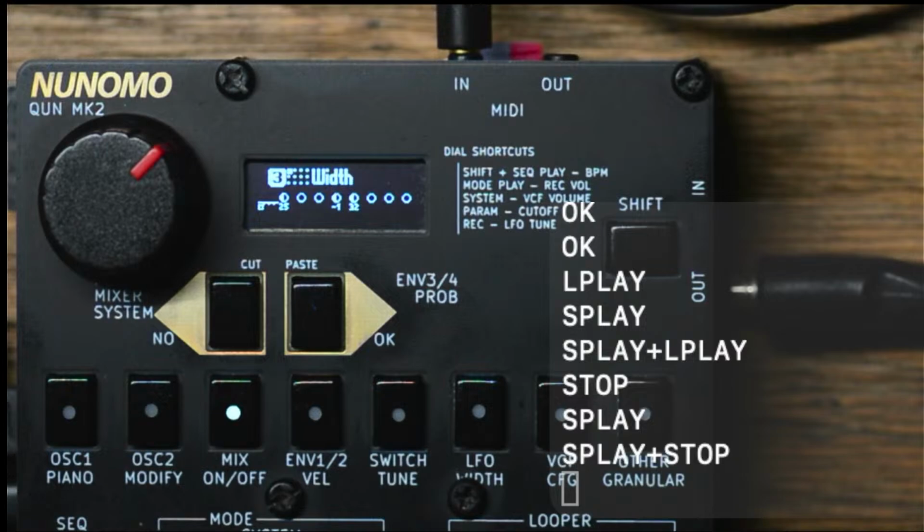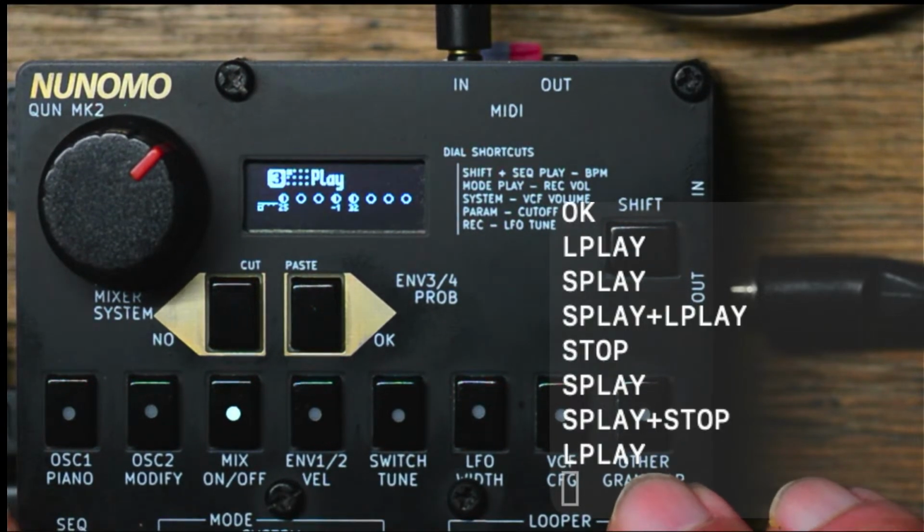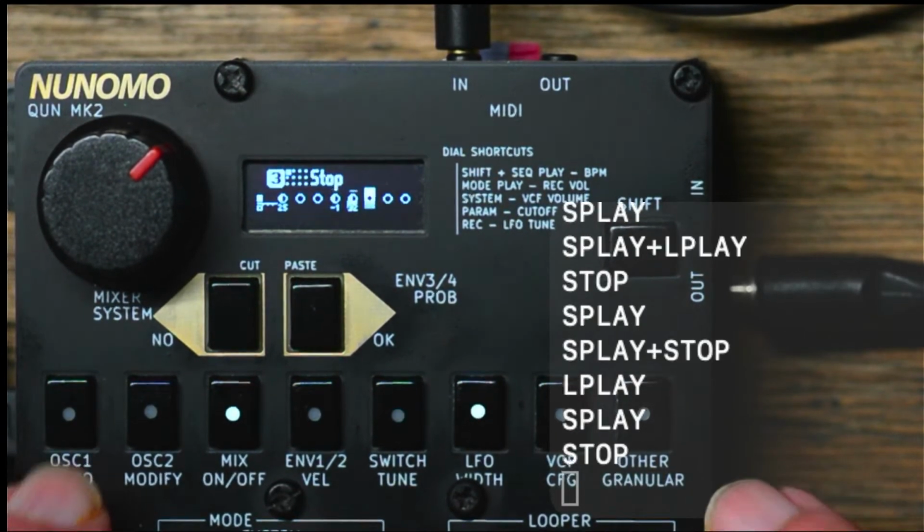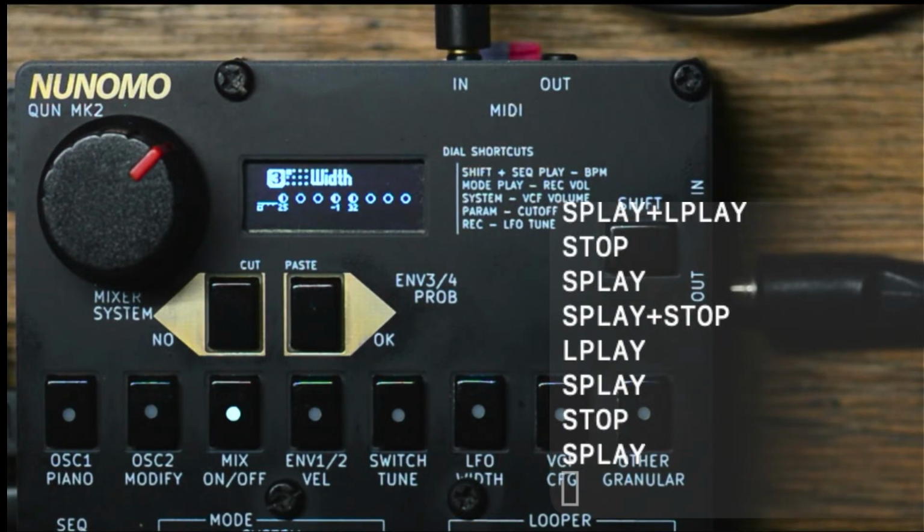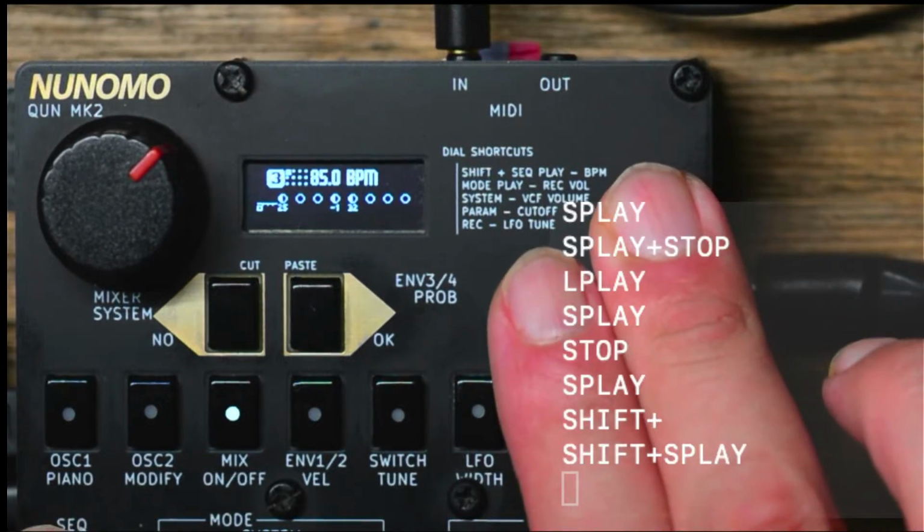Yeah, so right now, if you want to do time stretch and beat matching, you have to load the sample to the looper first, like I did. This drum loop, the original BPM is not 85.